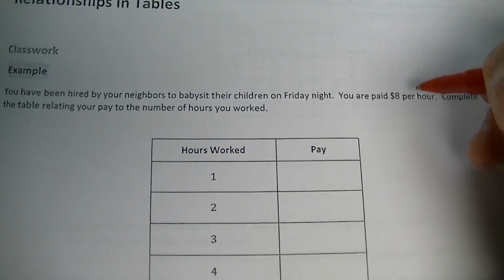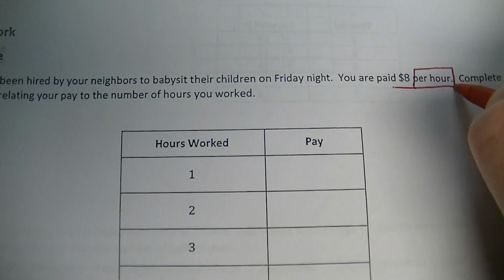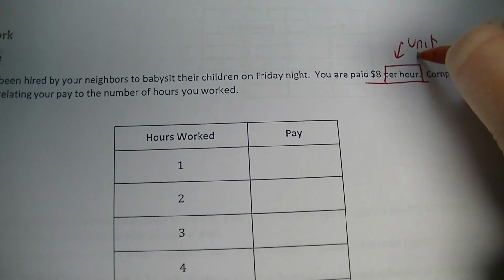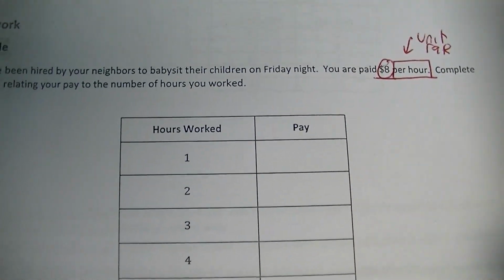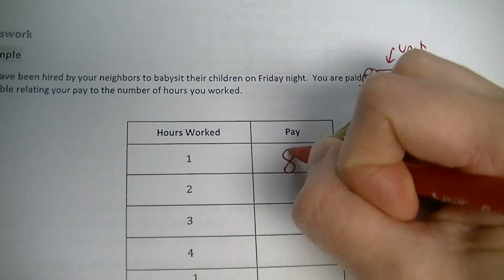So it's telling us right here in the paragraph, you're paid $8 per hour. You see that "per hour" right there? That should be a hint that that's the unit rate. That $8 per hour, okay? So if you worked 1 hour, you know your pay is $8.